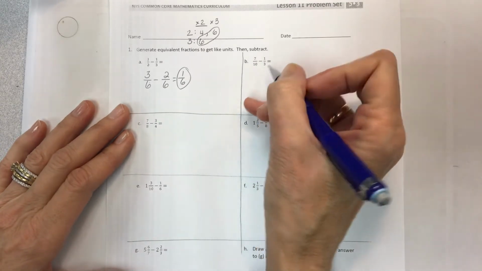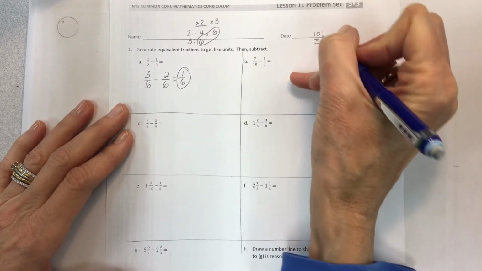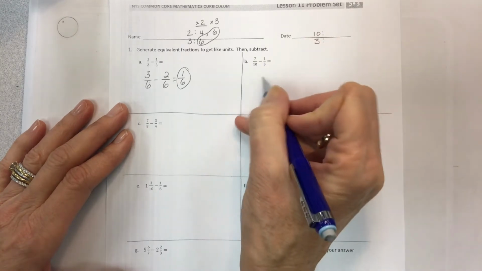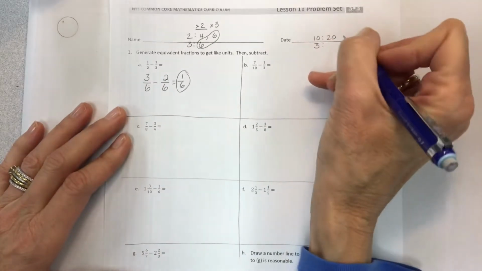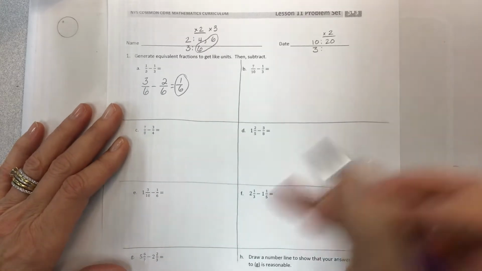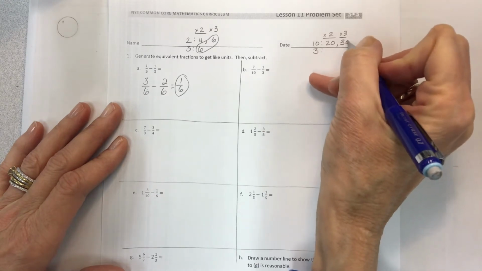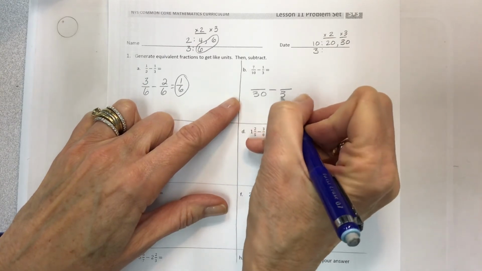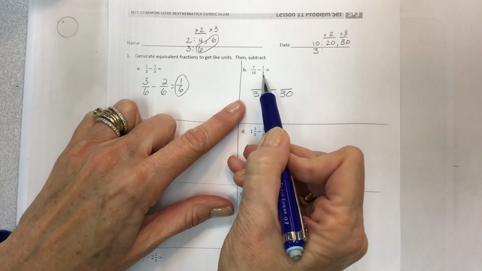7/10 minus 1/3, again, we just want to make like units, so 10 and 3, and count by the bigger number first. 10 is not a multiple of 3, so I can't use 10 as my common denominator. If I skip count by 2 10s, then I end up with 20. Also not a multiple of 3. So my next one, times 3, is going to be 30. That means I'm back to multiplying to get the common denominator for both. So this one is the scale factor for this, and this is the scale factor for this.